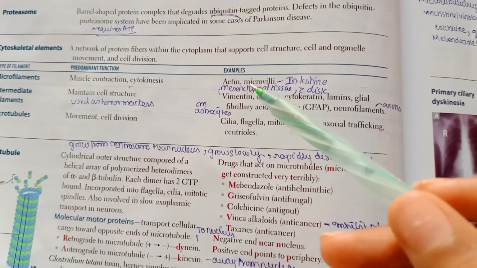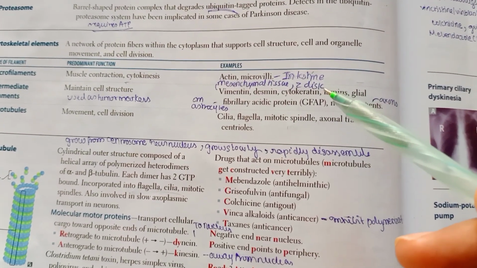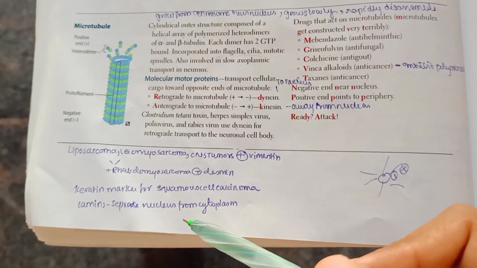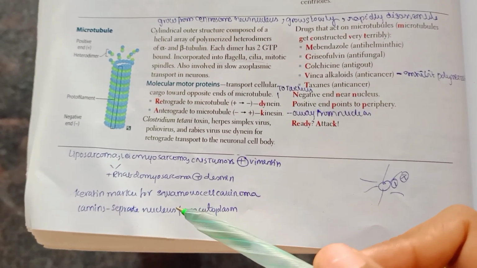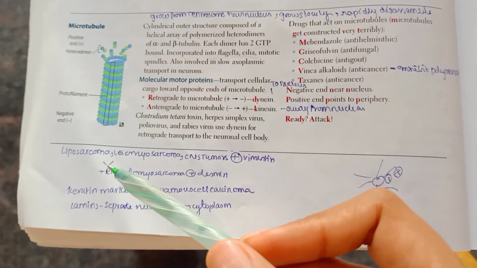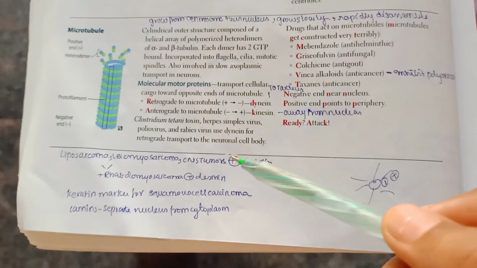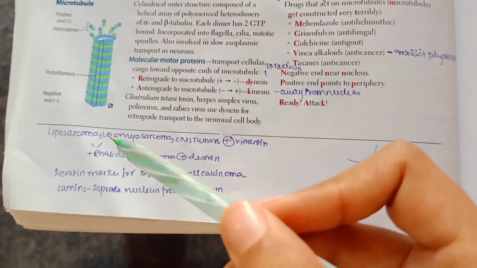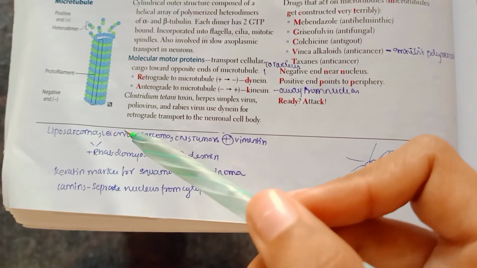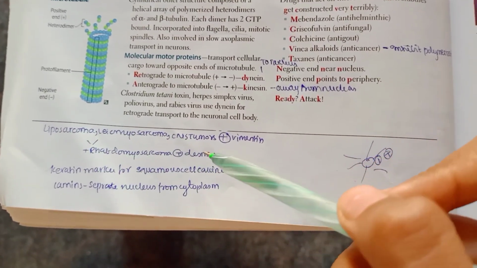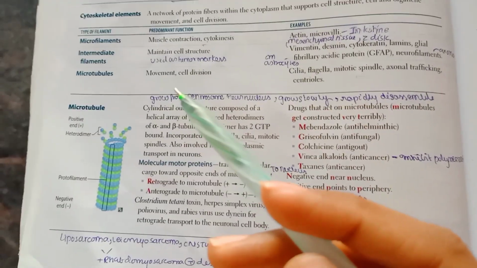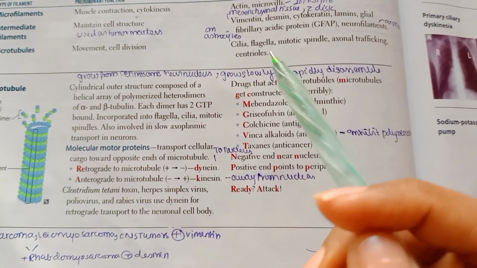For example, vimentin is present in mesenchymal tissue, and desmin is present in the Z disc. Lamin, you can see here, separates the nucleus from the cytoplasm. Keratin is a marker for squamous cell carcinoma. Vimentin is a tumor marker for CNS tumors and sarcomas. For liposarcoma, leiomyosarcoma and rhabdomyosarcoma, desmin is a tumor marker. Next, coming to microtubules. Microtubules are like cilia, flagella, and the mitotic spindle.